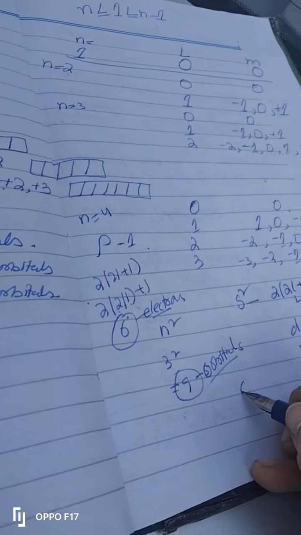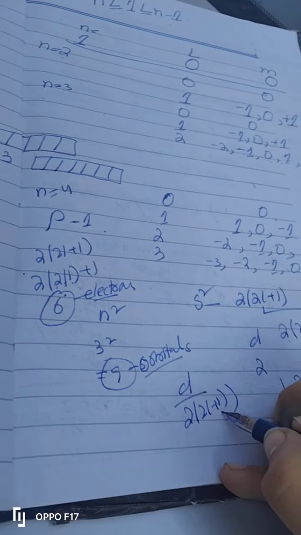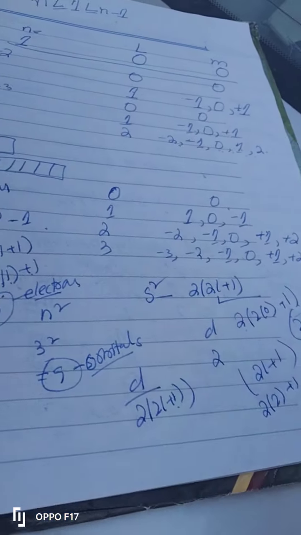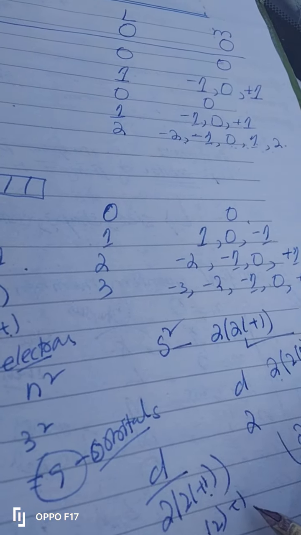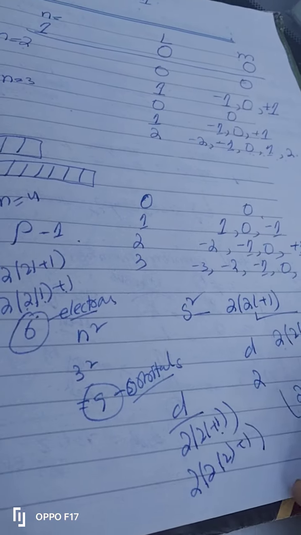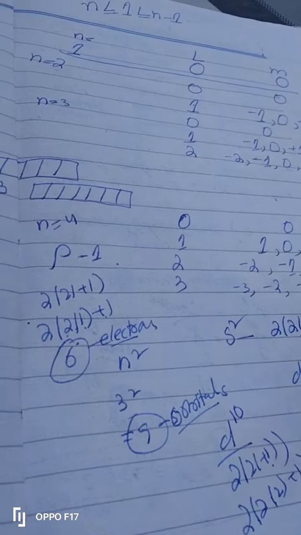Now talking about D. Now D, 2l plus 1. The assigned azimuthal quantum number to D is 2, right? 2 times (2 times 2 plus 1). 2 twos are 4, 4 plus 1 is equal to 5. 5 multiplied by 2 is equal to 10. So there will be 10 electrons in the subshell D.